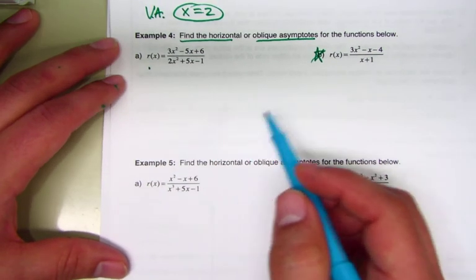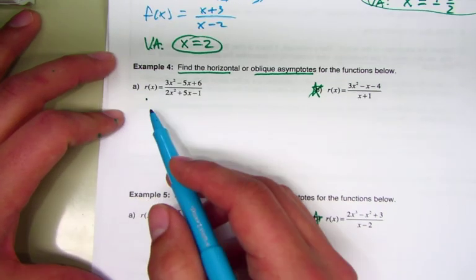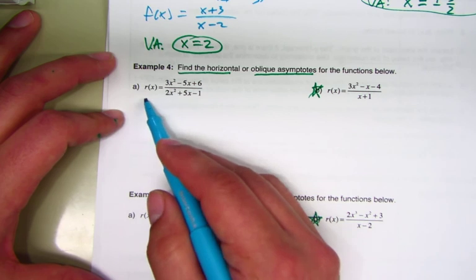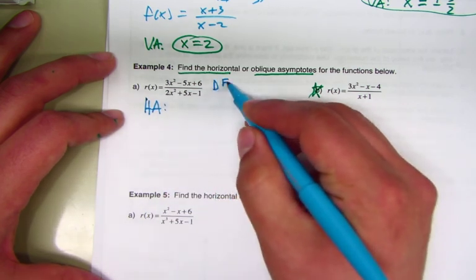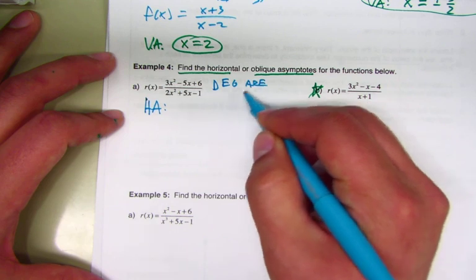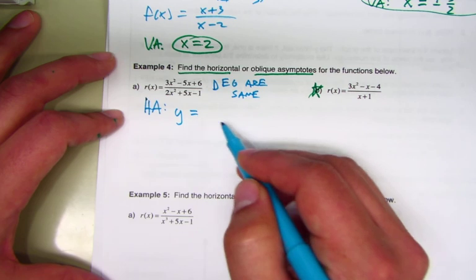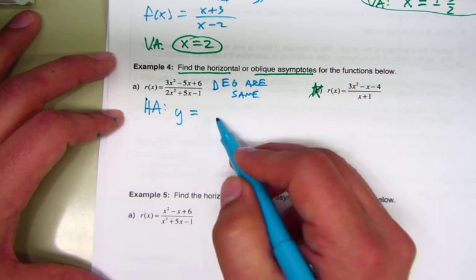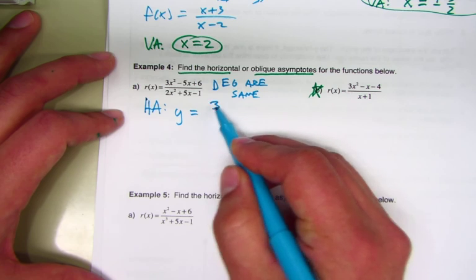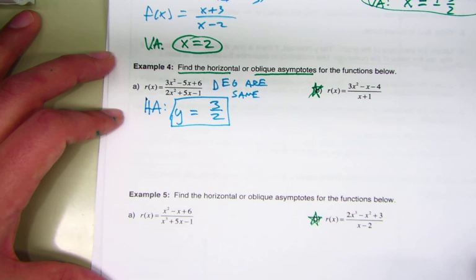Okay. So Willie, how would I find the horizontal asymptote for A? What do you know about the degrees here? They're equal. Yes, the degrees are the same. The coefficient of the numerator over the leading coefficient. Very good. So what would that give us? That would be 3 over 2. 3 over 2. Good. Make sense so far? Okay.